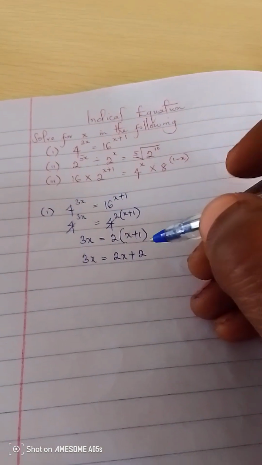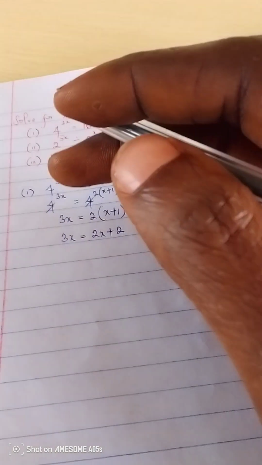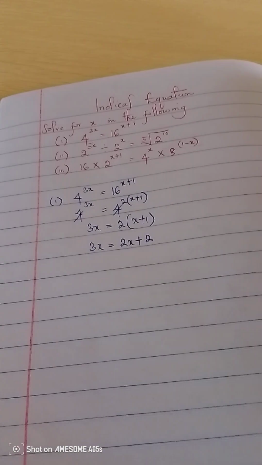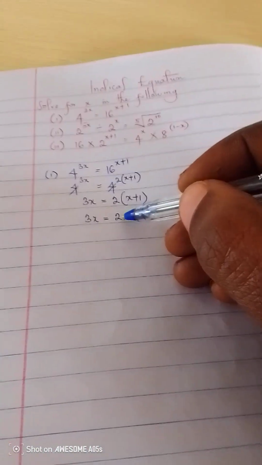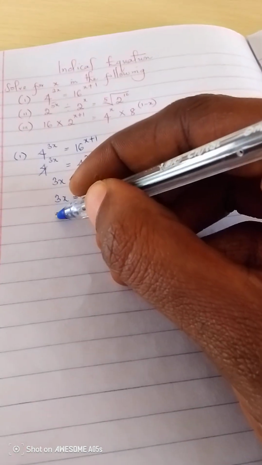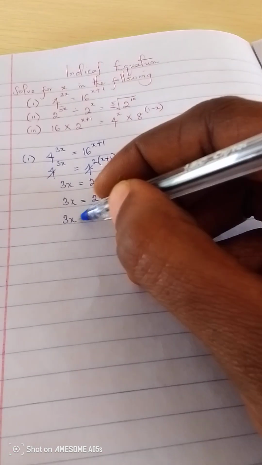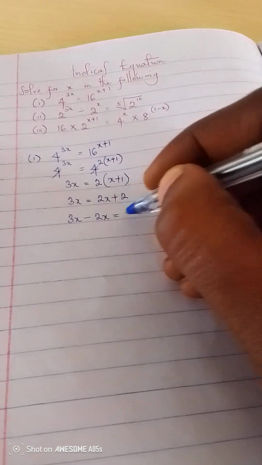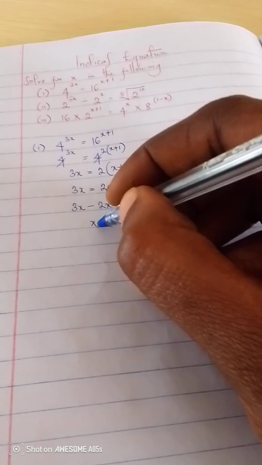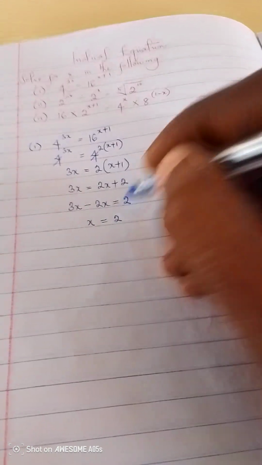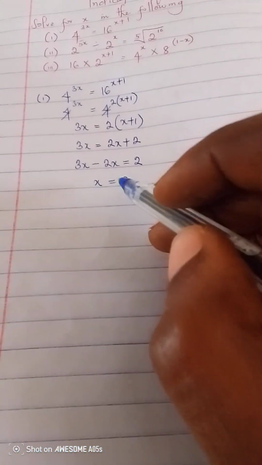Are you seeing it? Then we collect like terms. Collecting like terms means the ones that have variables should be on one side and the ones with numbers should be on the other side. So if I collect like terms, this one I'll bring here. So this will become 3x. When 2x crosses over the equal to, it becomes minus 2x equal to 2. Then 3x minus 2x gives me what? x. So x is equal to 2. So we have found the value of x in the first question, and x is equal to 2.